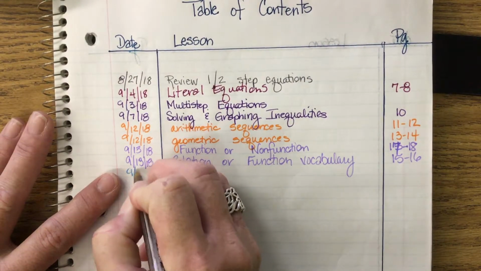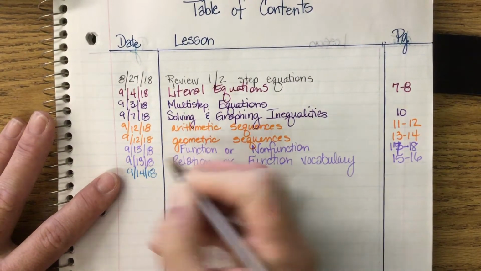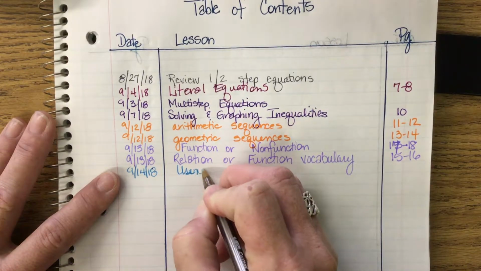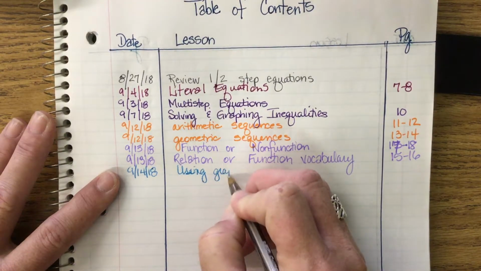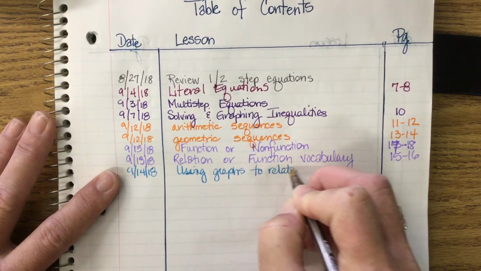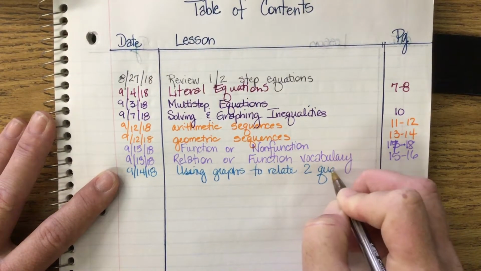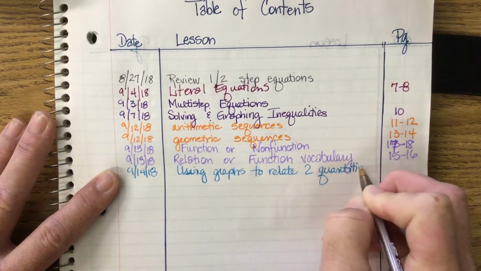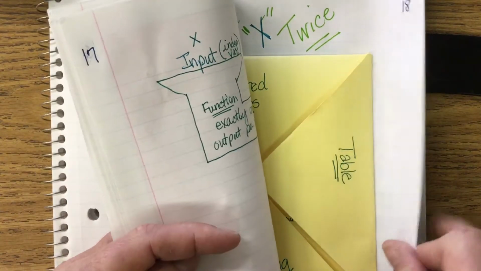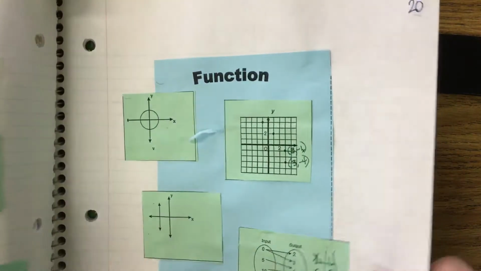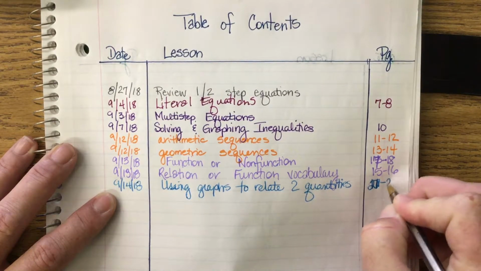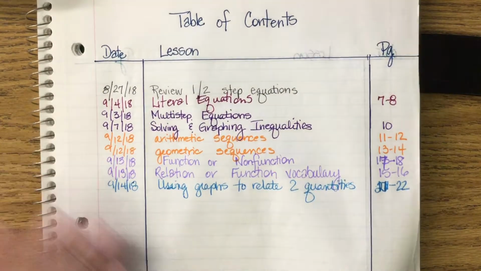So today, we're going to be using graphs to relate quantities. And I'm going to be on 17, maybe not. I'm going to be on 21 and 22.